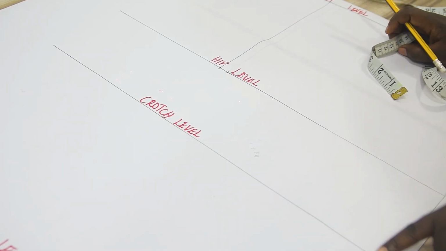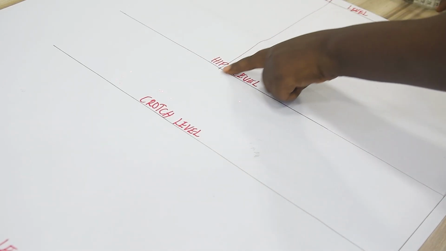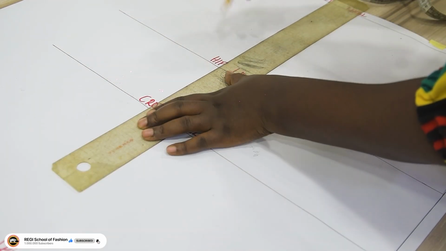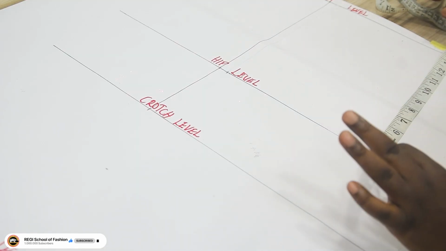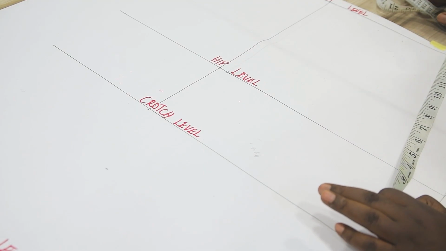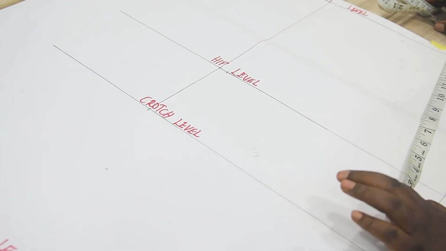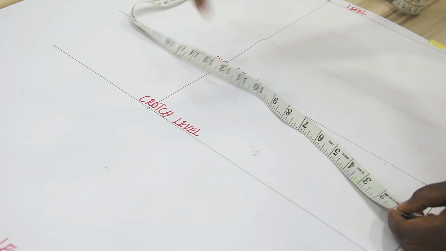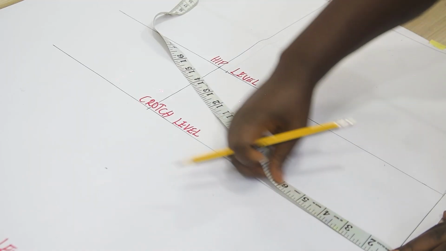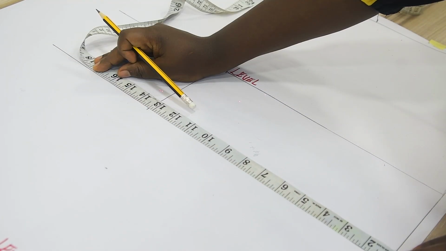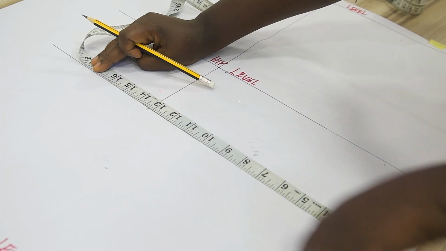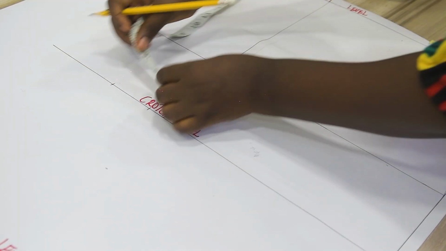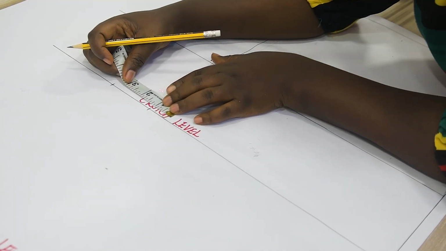Before inserting the thigh circumference measurement, I'm going to extend this line downward to the crotch point. The thigh circumference measurement I'm working with is 29.5 inches and this has to be divided by 2. 29.5 divided by 2 gives me 14.75, and I'm going to insert exactly 14.75 on the crotch line. Because I'm taking my measurement from the 1 inch point, I will mark 15.75.